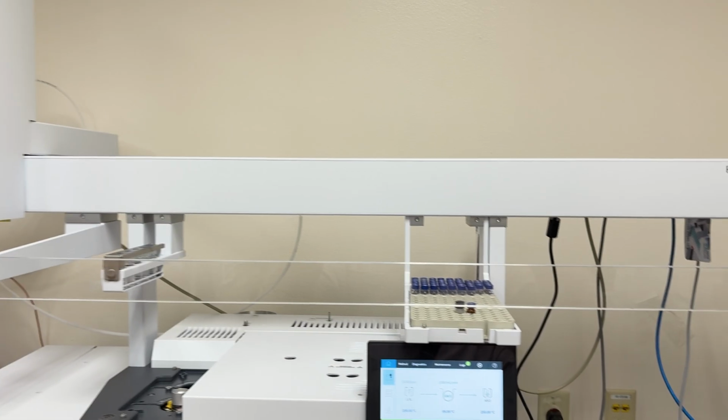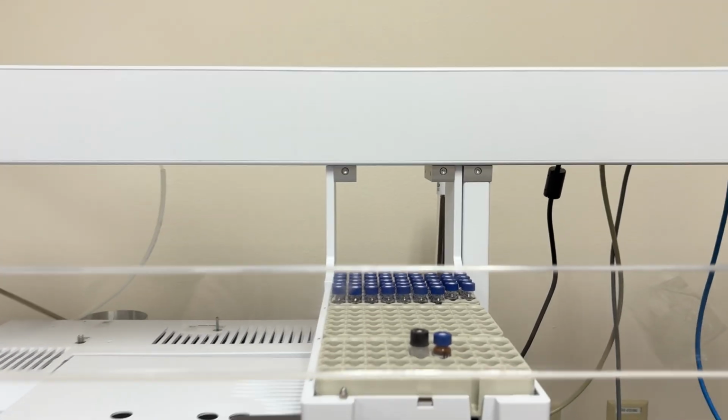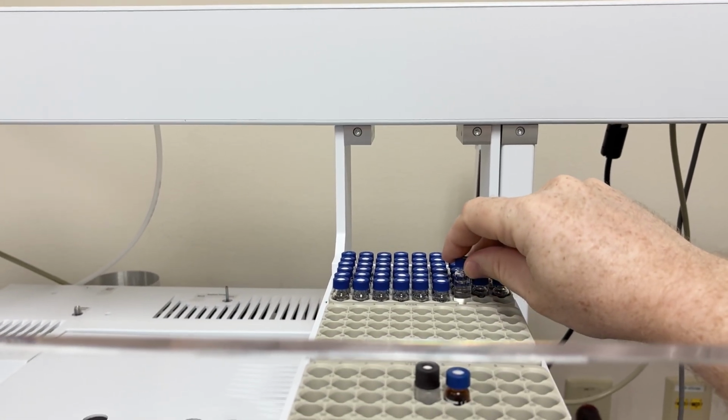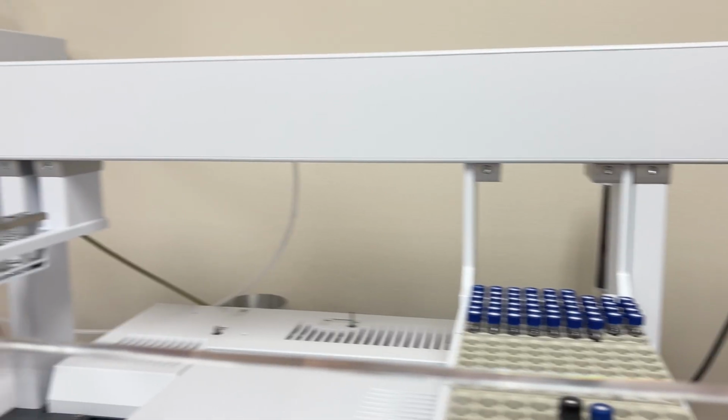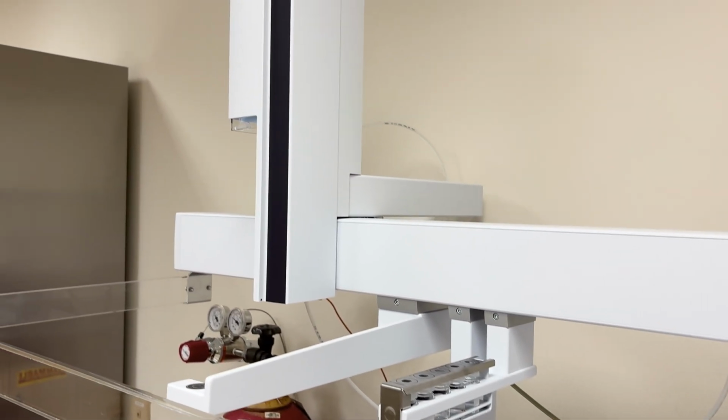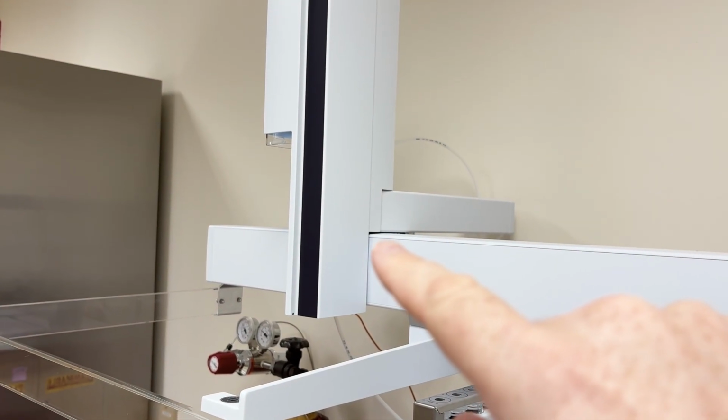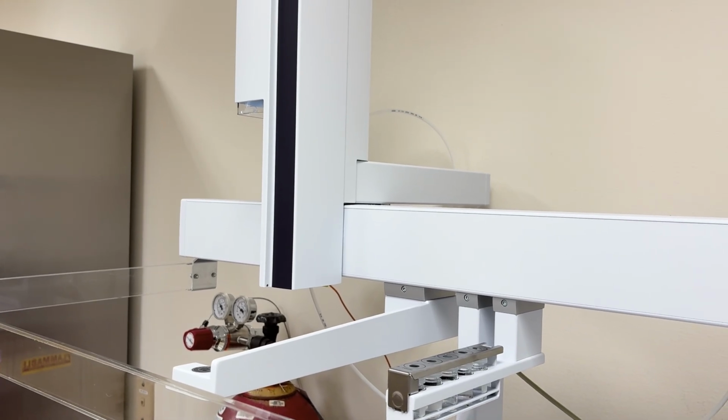After checking the gas, you're ready to load up your samples in the sample tray over here. Now, do not put your hand past that bar if that robot arm over there is moving, or if it looks like based on the software that it is about to move.